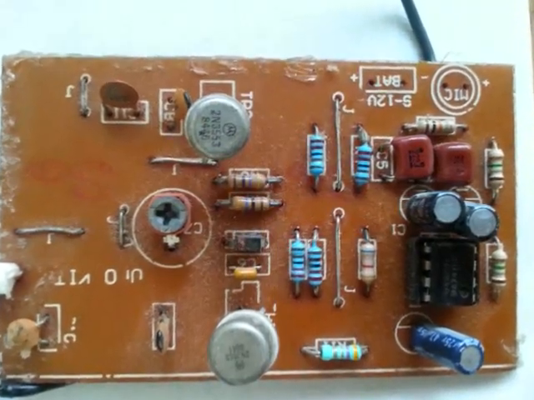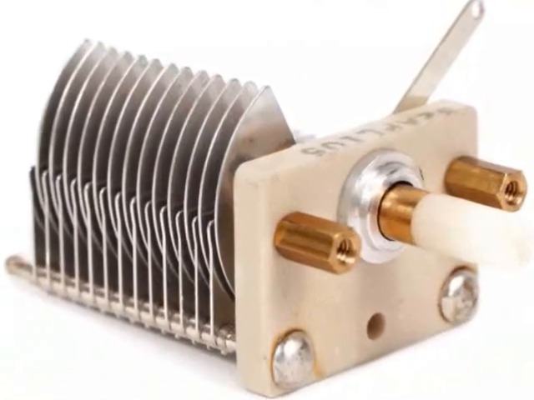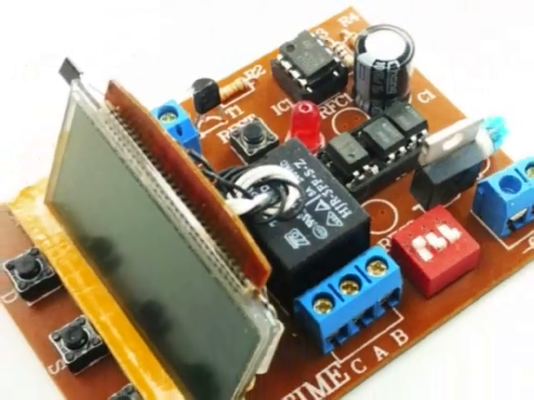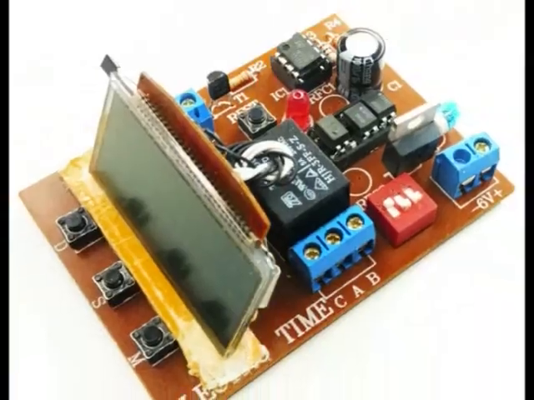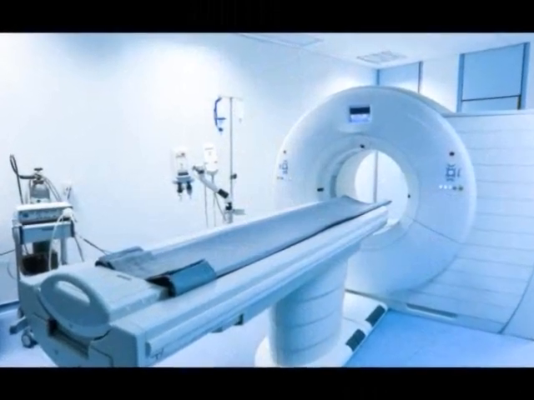For different applications, different materials are used as dielectrics. For example, in radio tuning circuits, air; in timer circuits, mylar; for high voltage applications, and for use in X-ray and MRI machines, ceramics are mostly used as dielectrics.